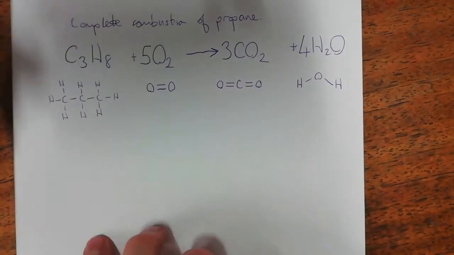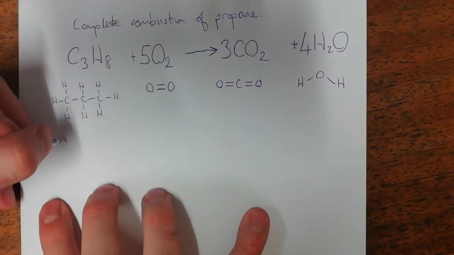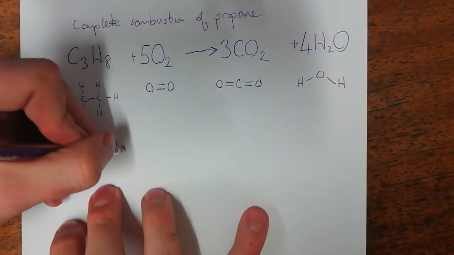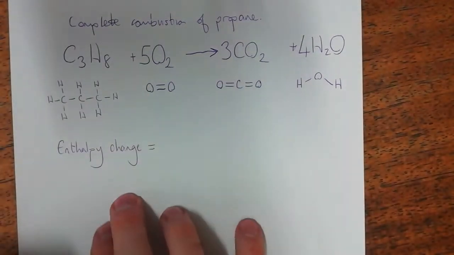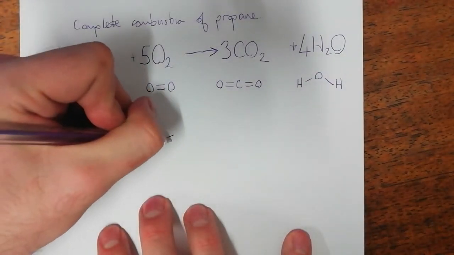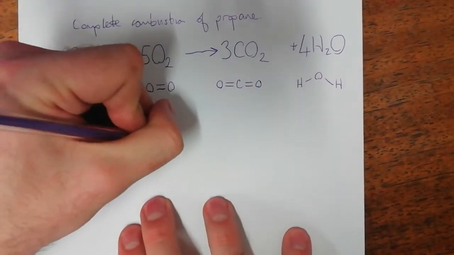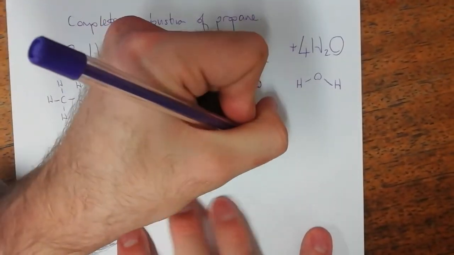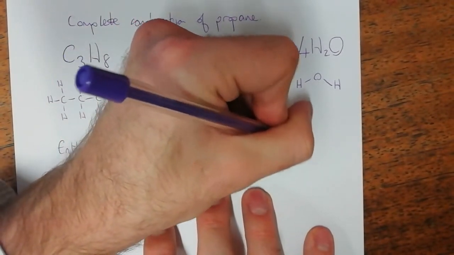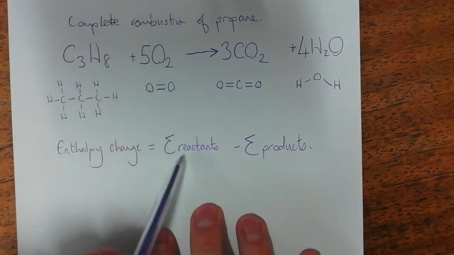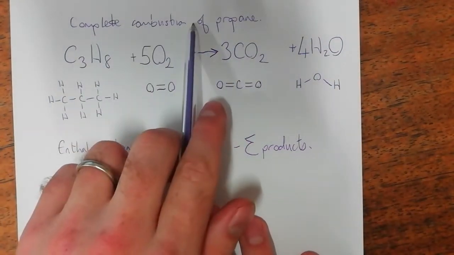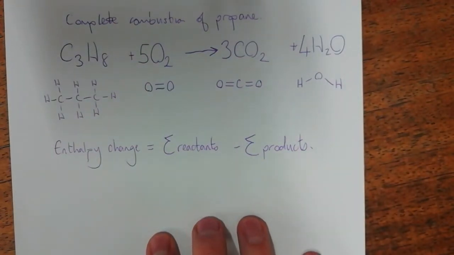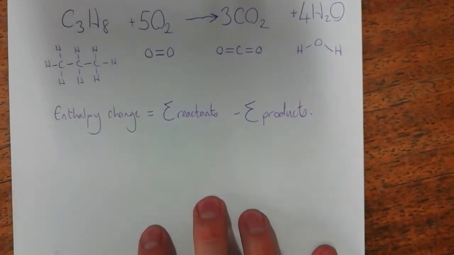Now in order to work out your overall enthalpy change, the enthalpy change equals the sum, so we use the symbol sigma, so the sum of the reactants take away the sum of the products. In other words, I'm going to work out all the bonds in my reactants, so the left hand side of the arrow, and I'm going to take away all the bonds on the right hand side of the arrow, my products. So let's work that out then.